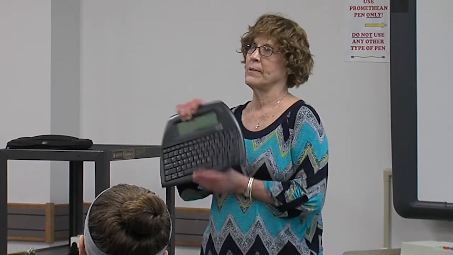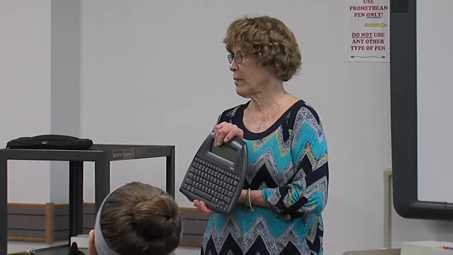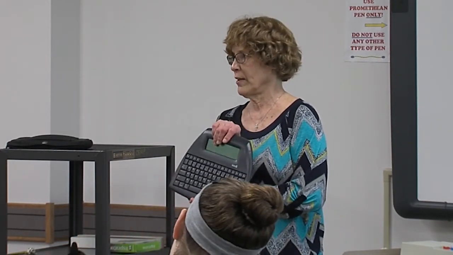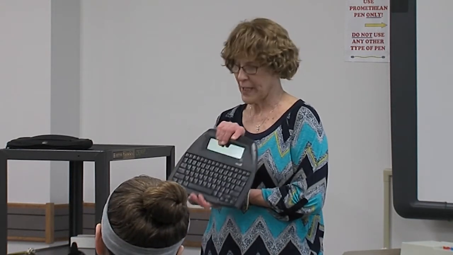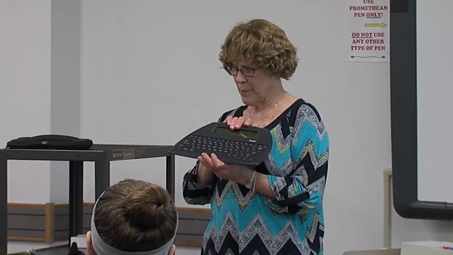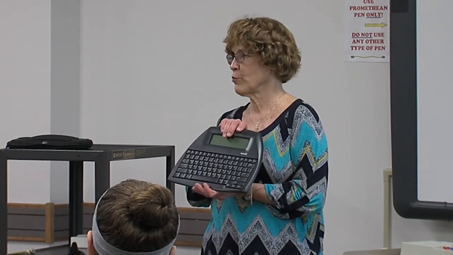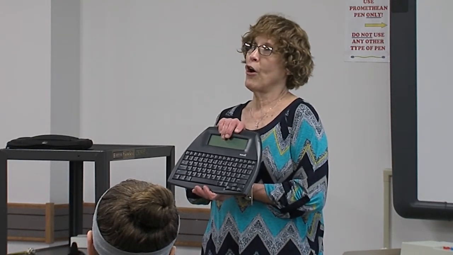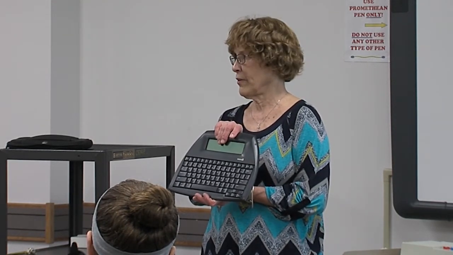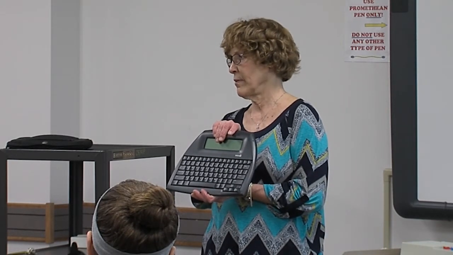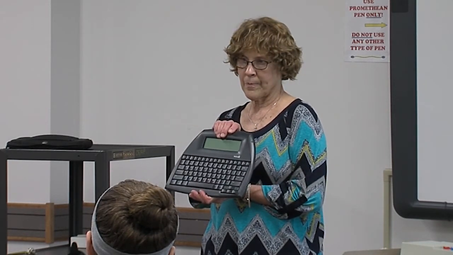Now I want to show you another writing tool. This uses six AA batteries. So what would you call it? Mid-tech. It probably costs about $225, which, when we look at all assistive technology, the big picture of it, is not terribly expensive. This is called a Neo.